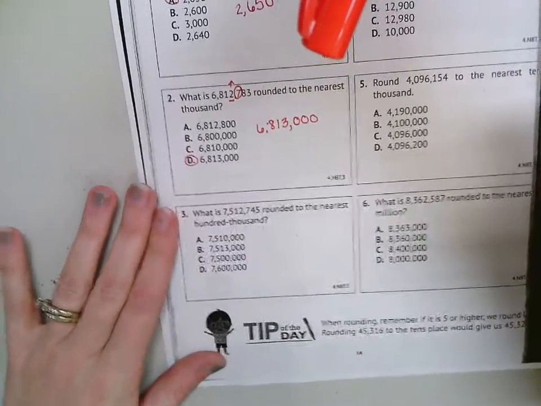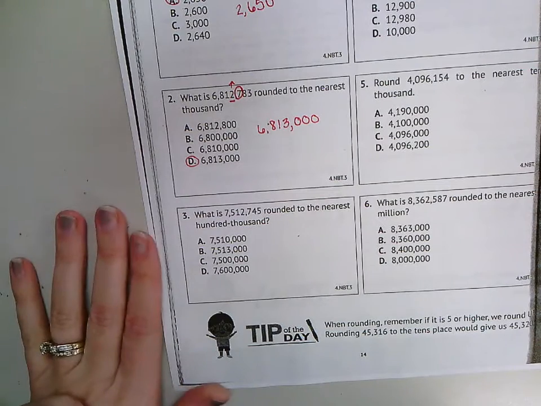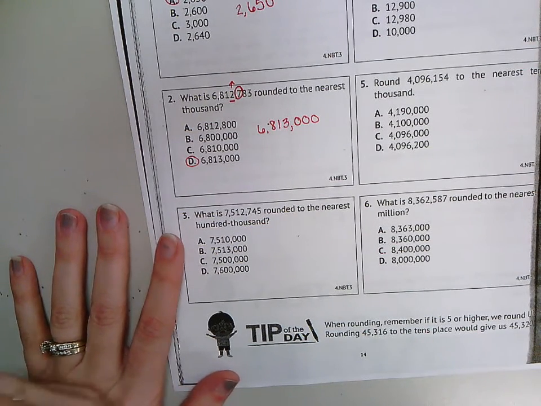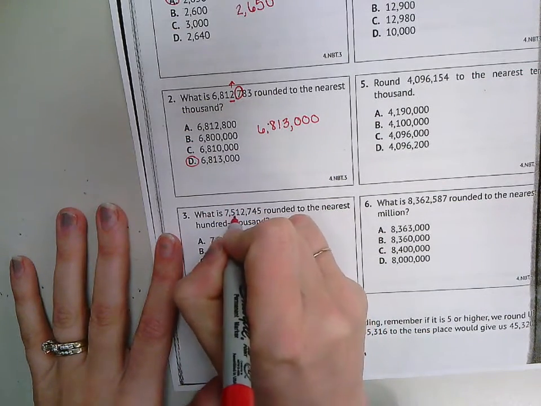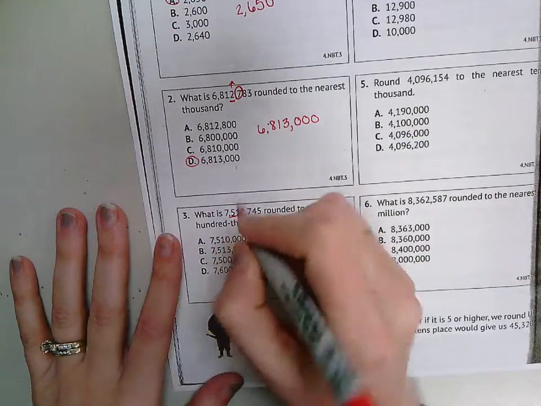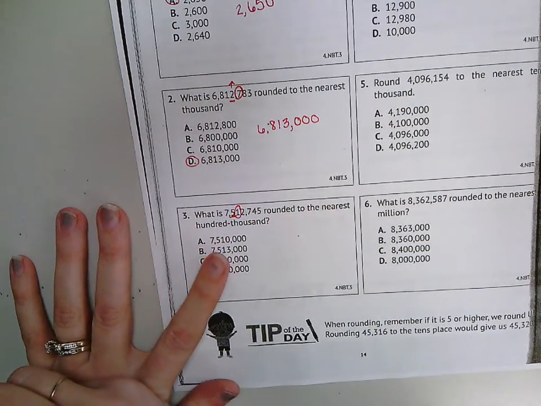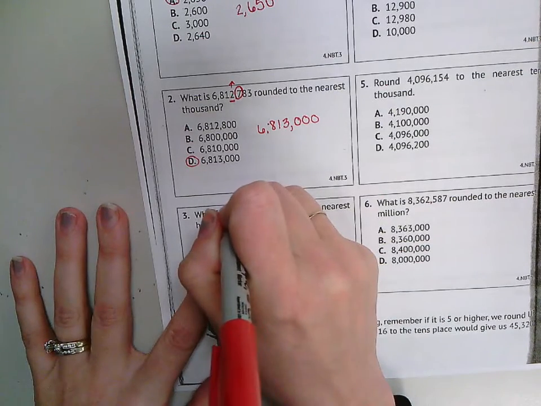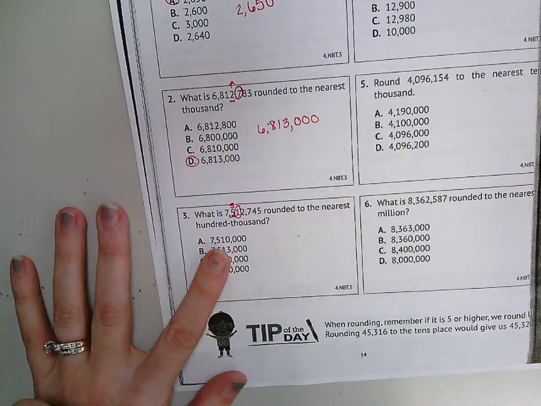Number 3. What is 7,512,745 rounded to the nearest 100,000? Well, here's 1,000, 10,000, 100,000 is a 5. And I'm going to circle the 1 next door. The 1 is not 5 or higher, so my 5 stays where it's at. Put a little S there for stays.